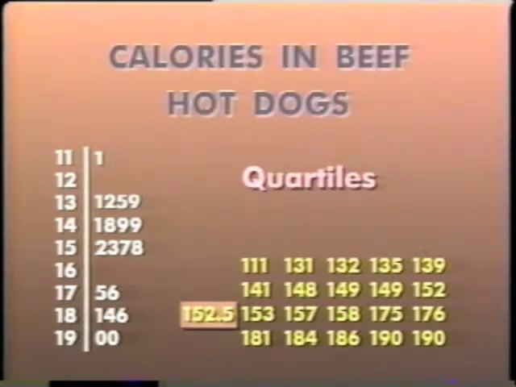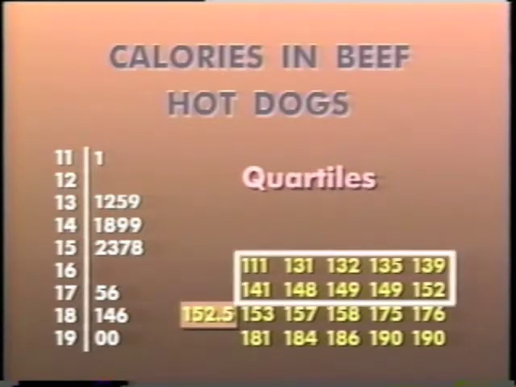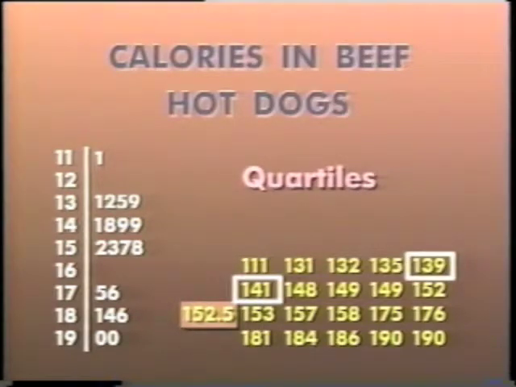So let's find the quartiles of our hot dog distribution. We found that the median fell here, midway between the 152 and 153 values. So these 10 values lie below the location of the median. The first quartile is the median of these 10 observations. That's midway between the 5th and 6th value, or 140.